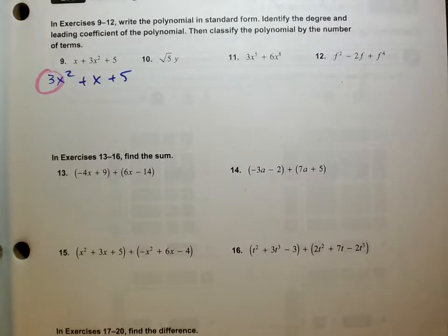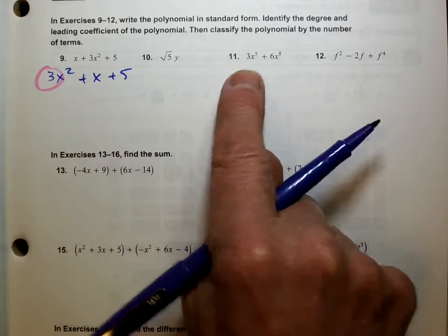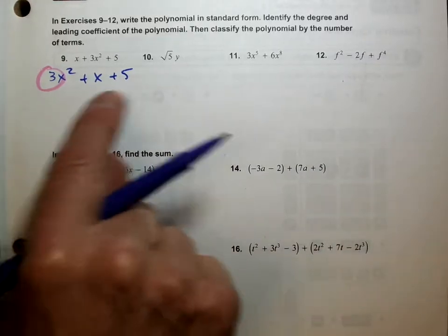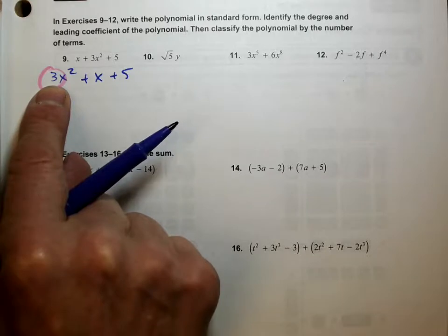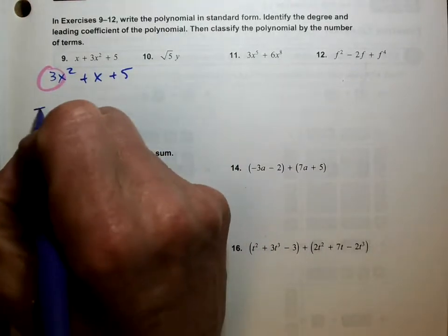Okay, how about 11? I have to rewrite 11. Oh, what's the name of this thing, by the way? It has a name. Polynomial, but it has three terms. Trinomial. It's got 3 terms. Trinomial.